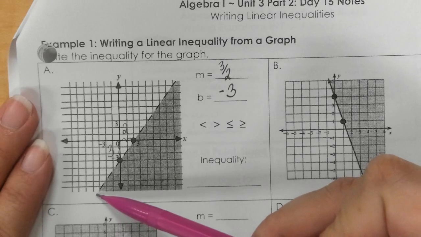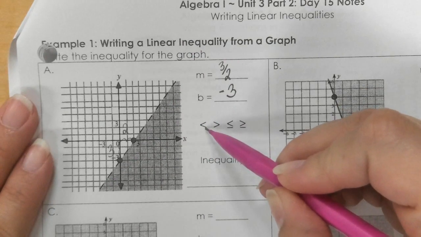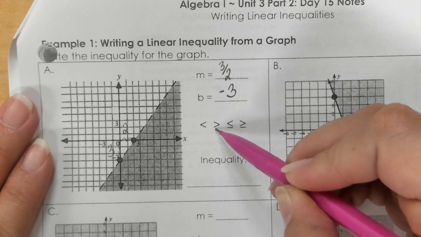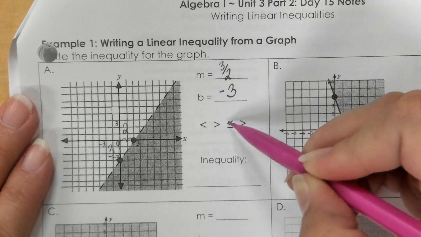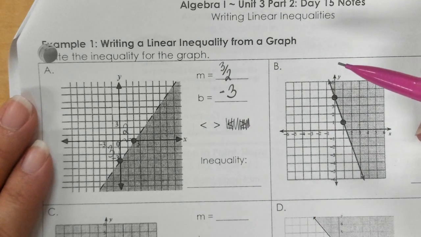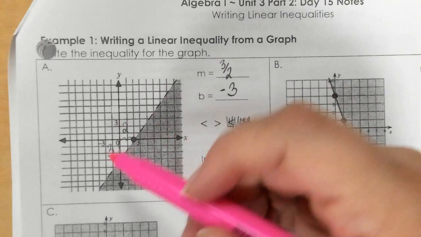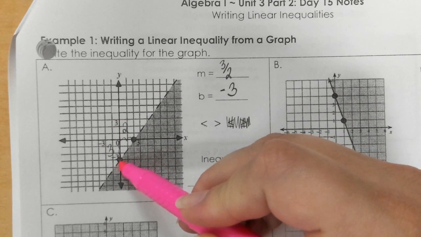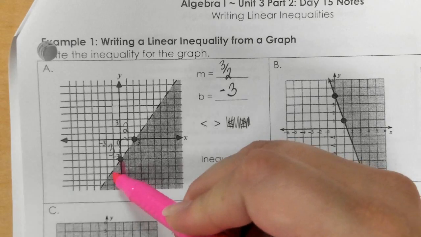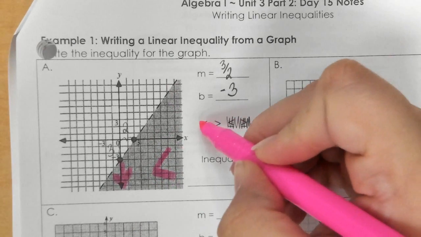Then you see that I have a dashed line. If it's a dashed line, it has to be one of these two symbols, either less than or greater than. It can't have the equal to part. So I can scribble these out. We know it's not going to be one of those. If I look to see my shading, here is where I began. My shading is down, below my graph, which is less. So that's this one here.